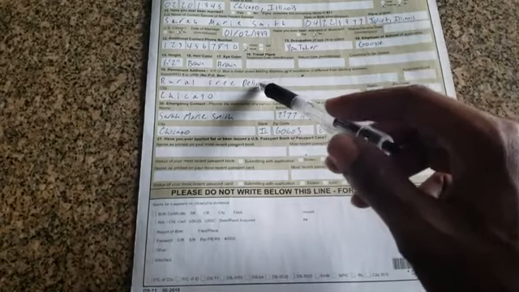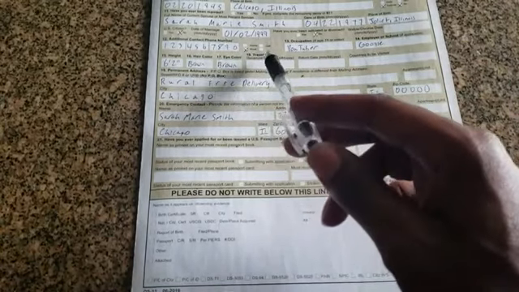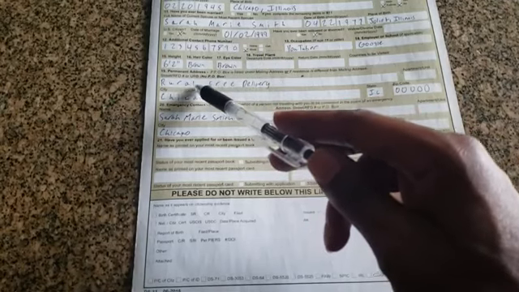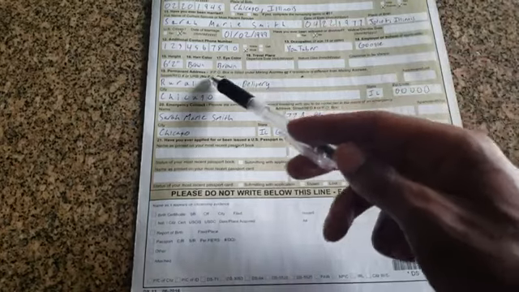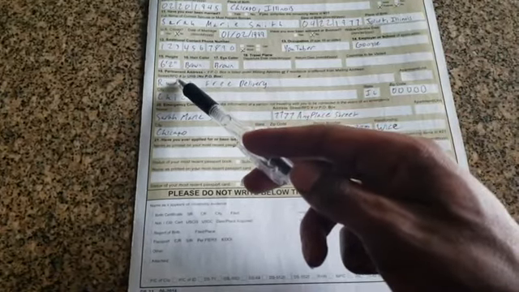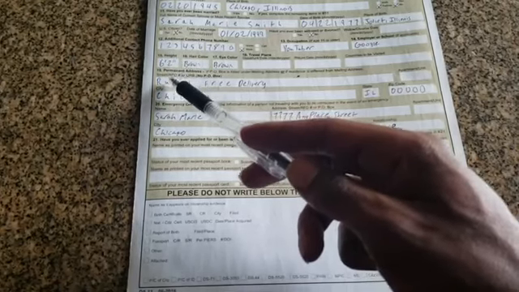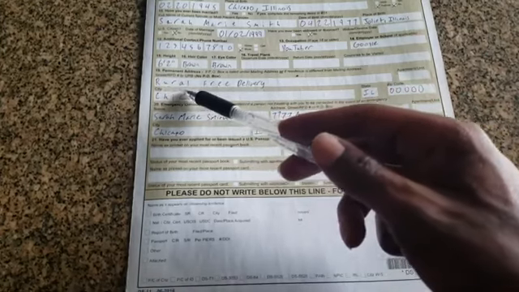Now, here's another thing. Right here, it says permanent address. We're going to put rural free delivery. That's what you want to put right there. And they even got that option right here. It says RFD right there, just in case you think I'm doing some crazy stuff. That means rural free delivery. Rural.